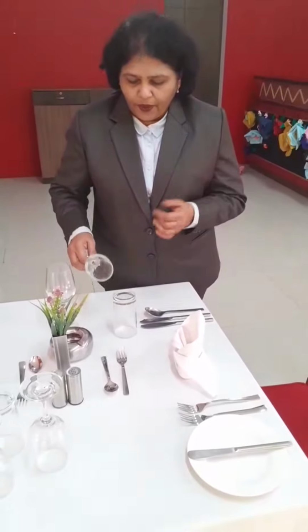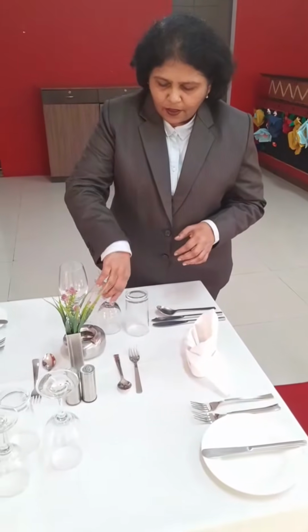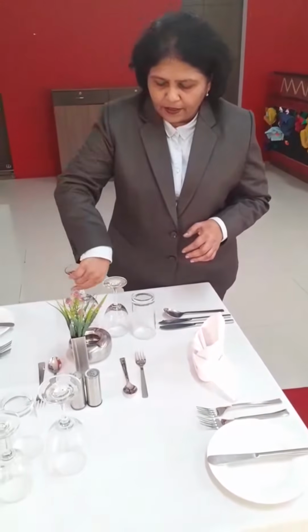Generally we lay glasses on a cover in this order: water glass, then wine glasses. In wine glasses, white wine and then red wine. So the water goblet will come first, then the white wine glass, and then the red wine glass. So why this sequence?